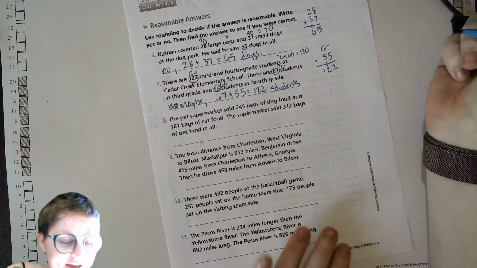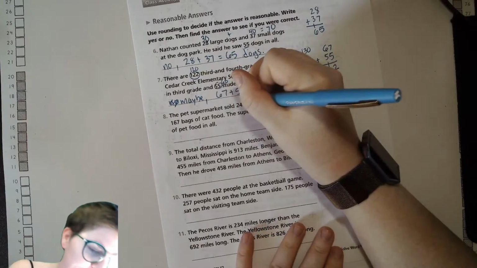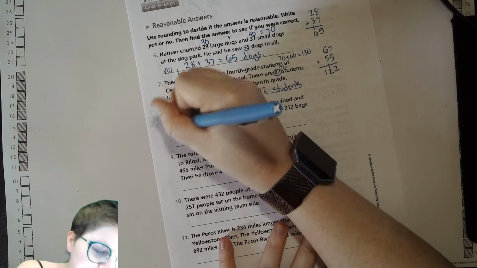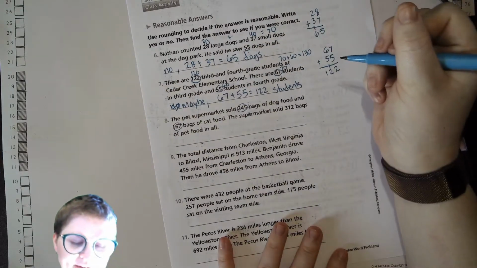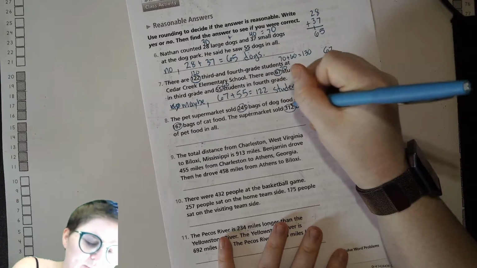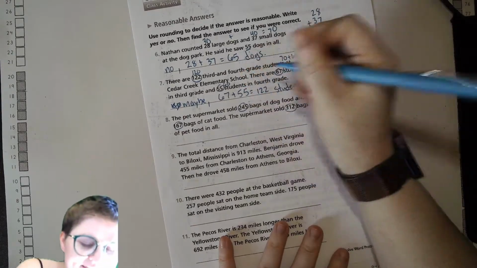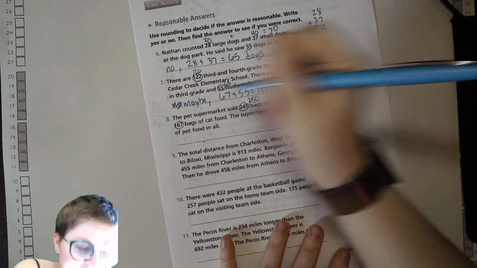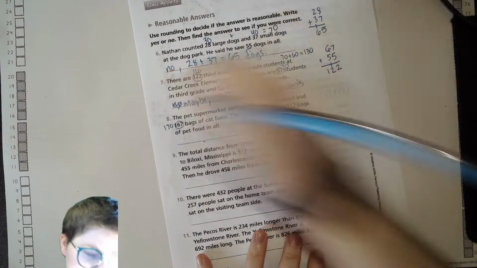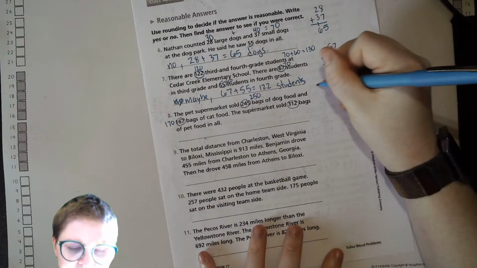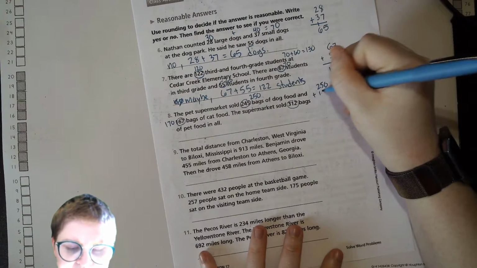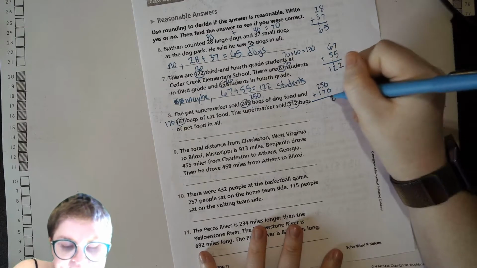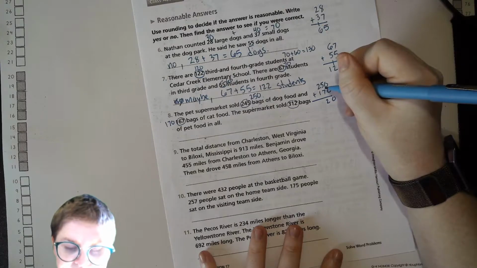Okay. The pet supermarket sold 245 bags of dog food, 167 bags of cat food. The supermarket sold 312 bags of pet food in all. So let's say that goes to 250, and this goes to 170. 250 plus 170, 5 plus 7, 12.